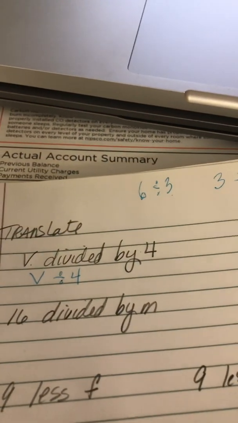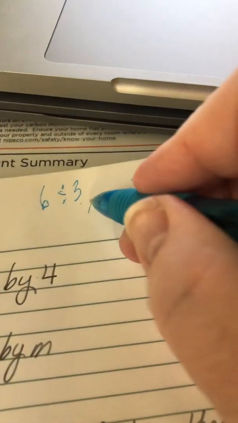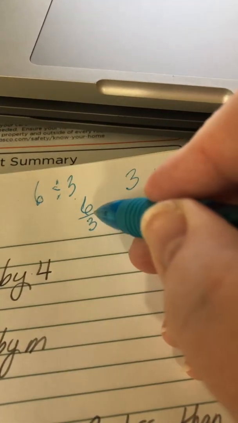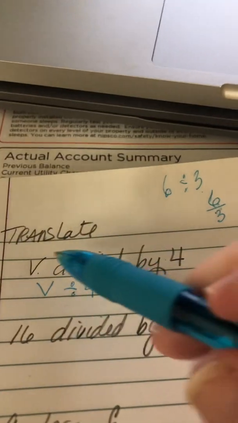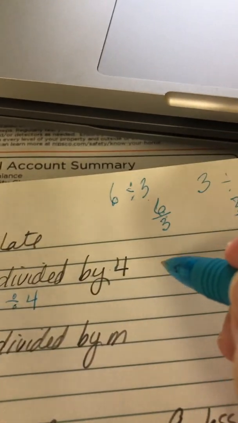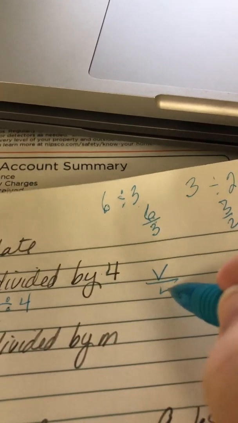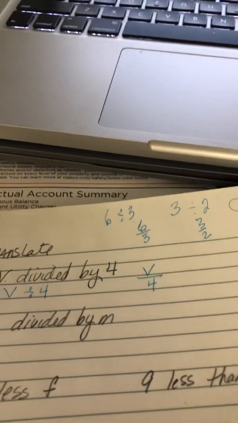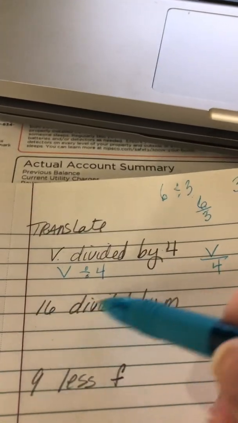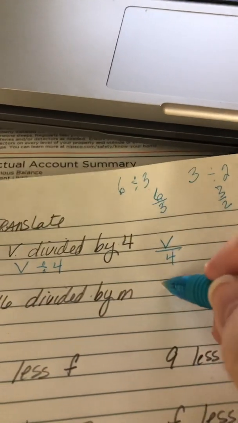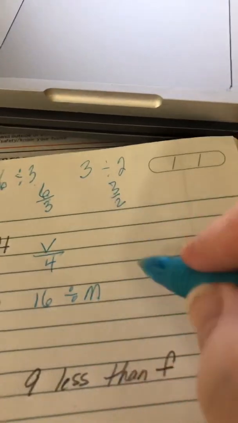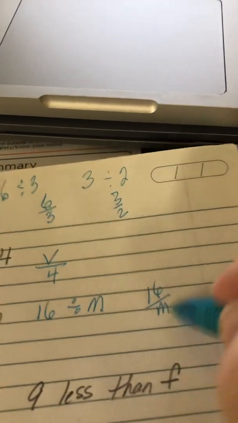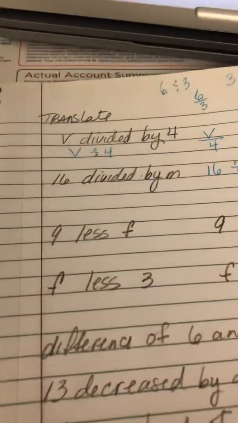Now we'd write division as a fraction. So 6 divided by 3 is written like this, assuming the fraction line is your division symbol. So this one would be 3 divided by 2. If we had some number divided by 4, it would be that number divided by 4. Start at the top and work your way down for division. So 16 divided by m means 16 divided by m, and in fraction form, the first number goes on top. That's 16 divided by m.